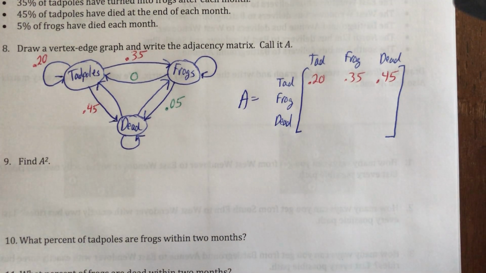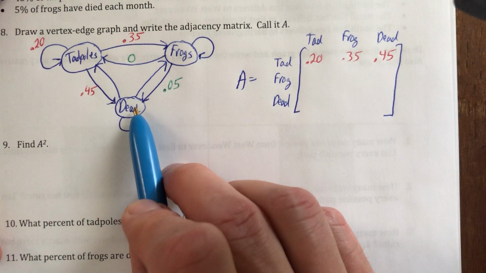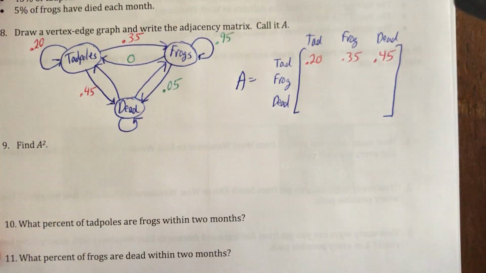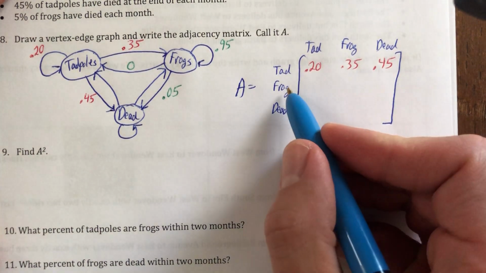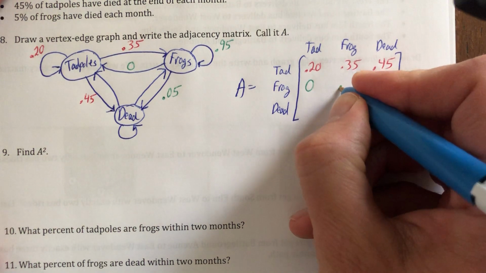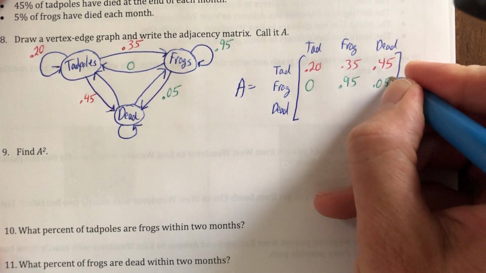And then it leaves us with this common sense thing of, well, if 5% of frogs die, then the rest of them, 95%, live. Okay, so frogs turn into tadpoles. No, they don't. Frogs turn into frogs. Yeah, they do, 95% of the time. And frogs turn into dead frogs is 0.05, is 5%.